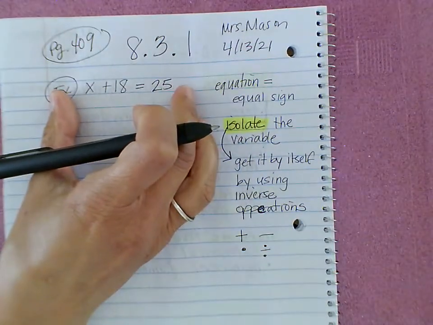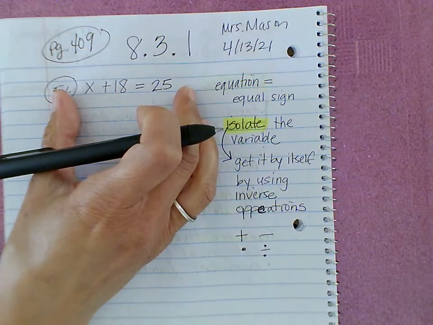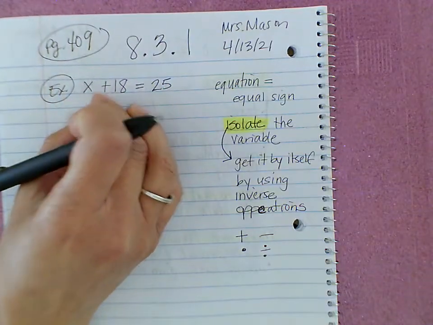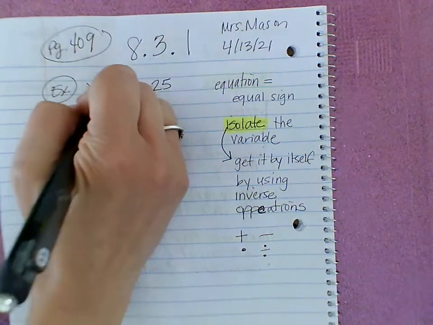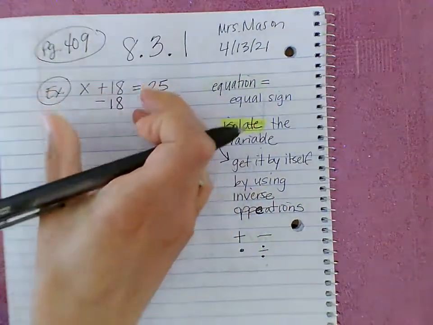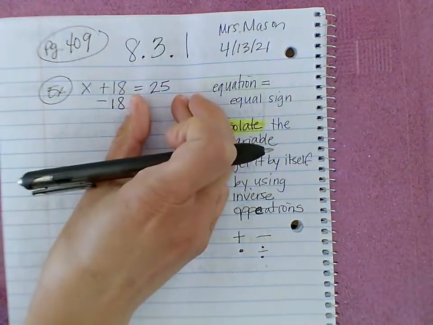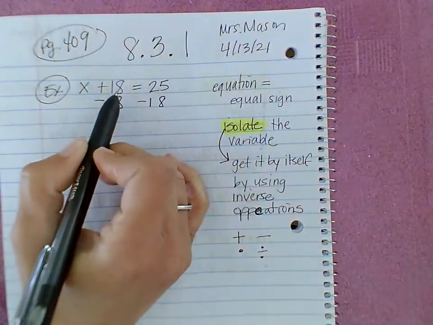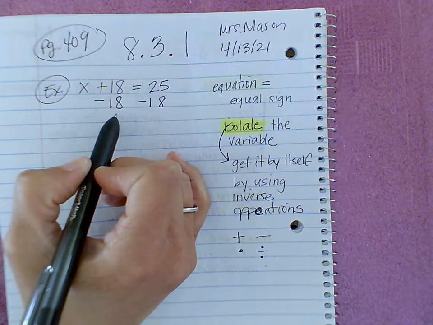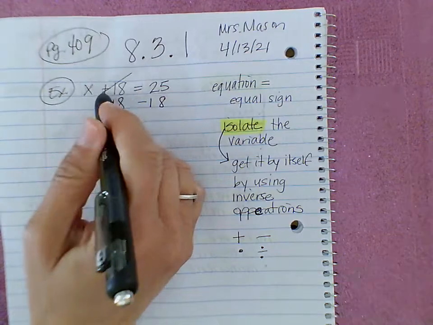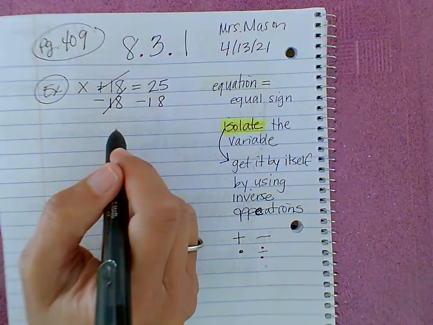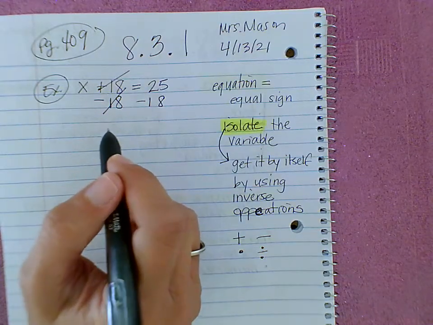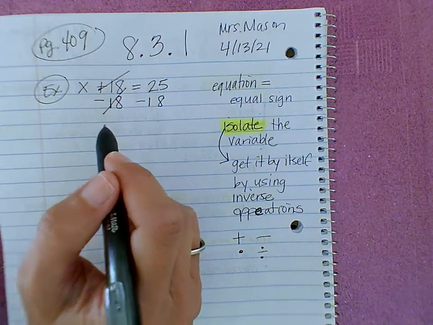Up here, in order to get x by itself, we are going to do the opposite of what's stuck with x. Right now it says x plus 18. So what's the opposite of adding 18? Subtracting 18. If we do it on one side, the rules say we have to do it on the other side. So if I do minus 18 here, I do minus 18 here. Positive 18 and negative 18 gives me how much? 0. That's why we do the opposite, is to get it to go away. And the math rules say if we do it on one side, we must do it on the other. Or if we do it on the bottom, we must do it on the top. So it always has to be balanced.